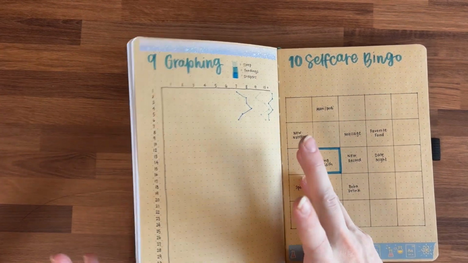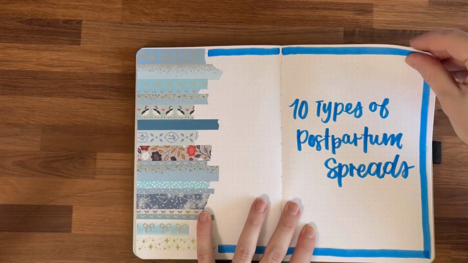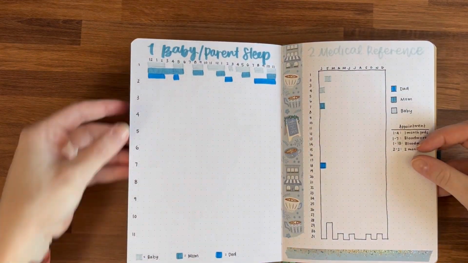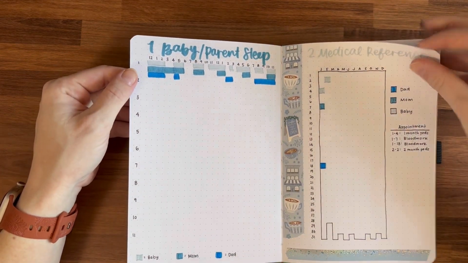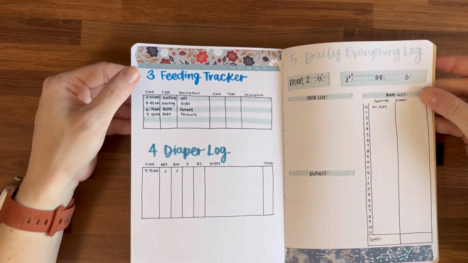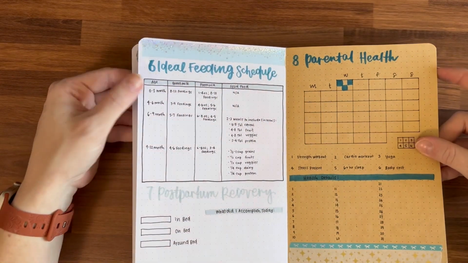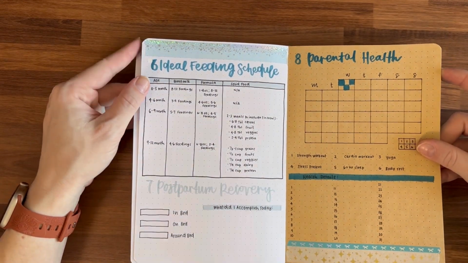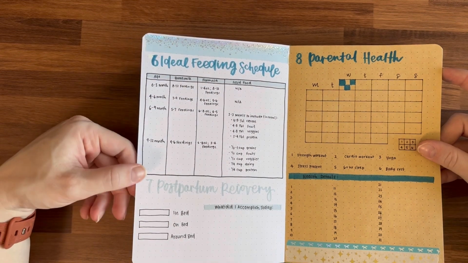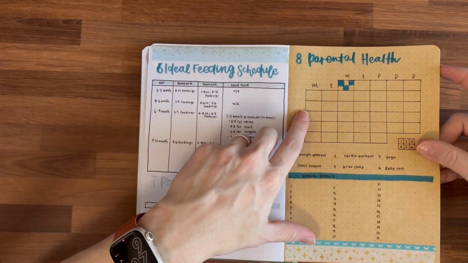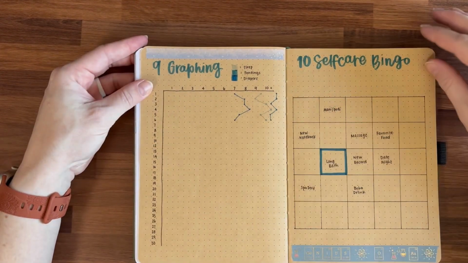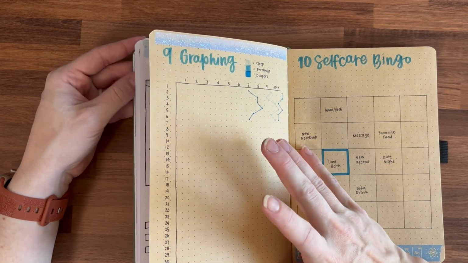So those are all 10 spreads that I have for you. So we have baby parent sleep, medical reference, feeding tracker, diaper log, daily everything log, ideal feeding schedule. Again, that could go with ideal diapering, etc. Postpartum recovery, parental health, graphing, and self-care bingo.